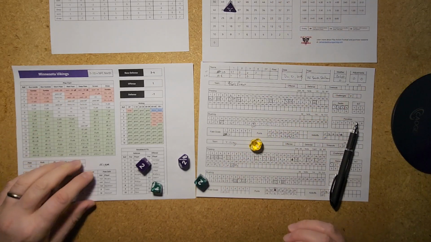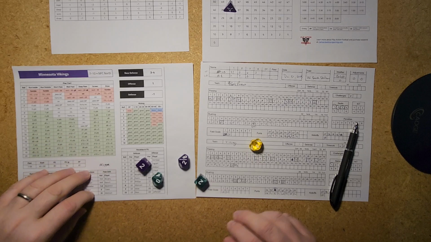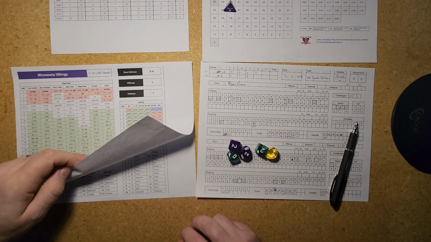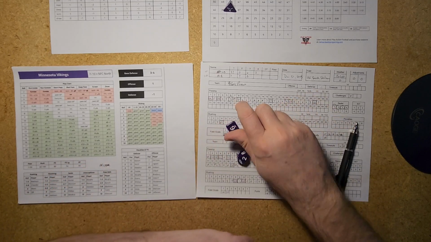And the sack goes to Smith on the defense. I'm not familiar enough. The linebacker, Smith. Not familiar enough there.